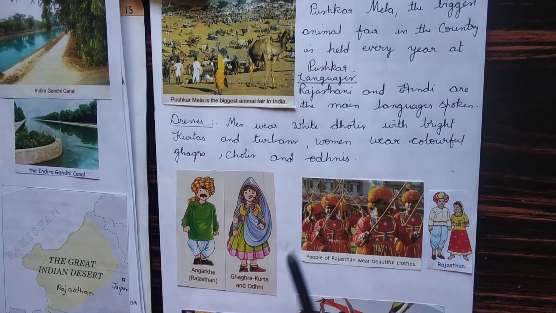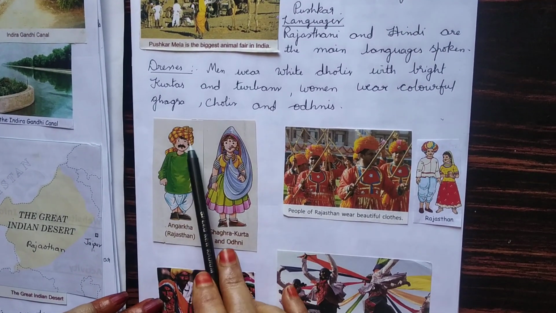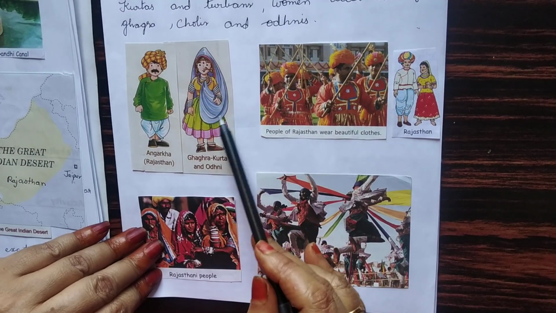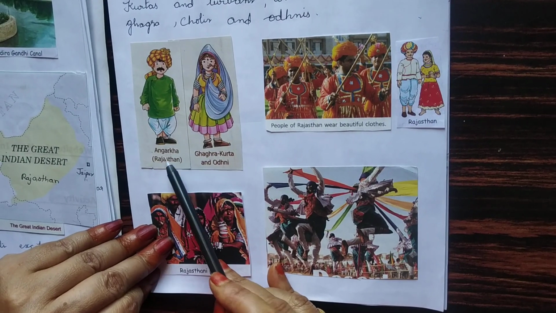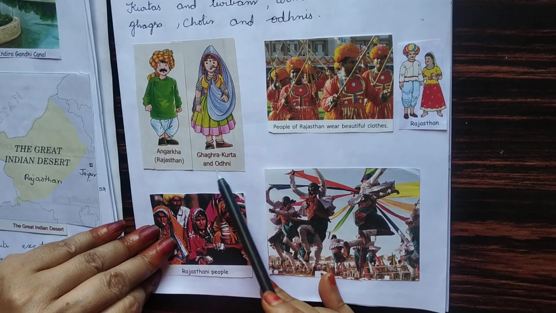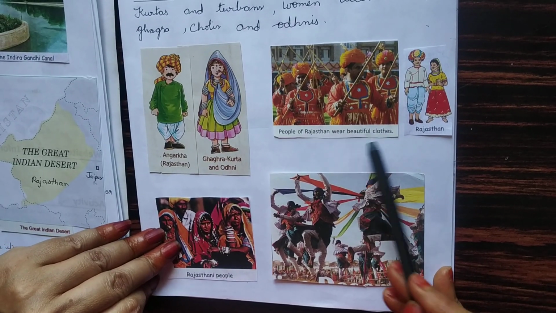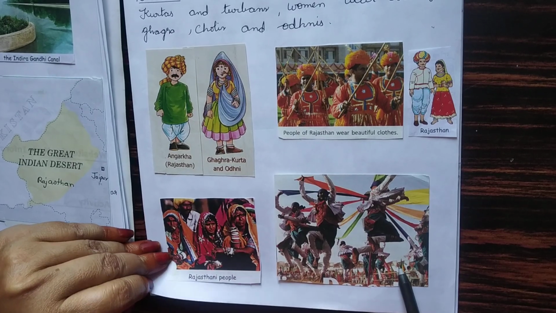Coming to the dress, children. Men wear white dhotis with bright kurtas and turbans. Women wear colorful gagras, cholis and odhnis. Here you can see men's dress in Rajasthan is called Angarakha and women's Gagra, Kurta and Odhni. Here you can see the people of Rajasthan wear beautiful clothes. Here you can see the Rajasthan people celebrating their festival.